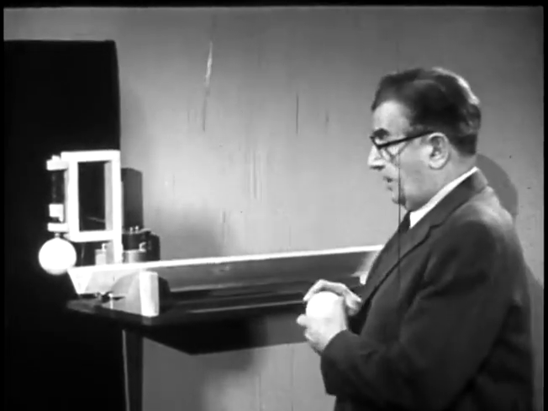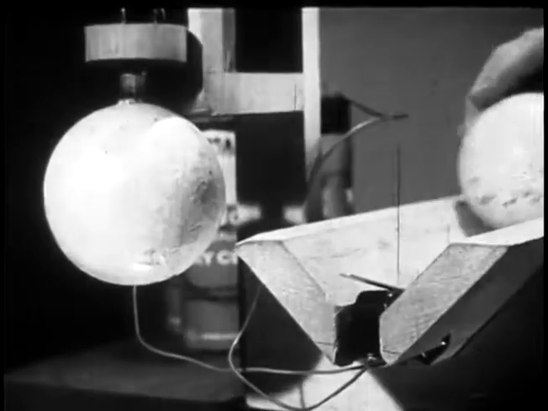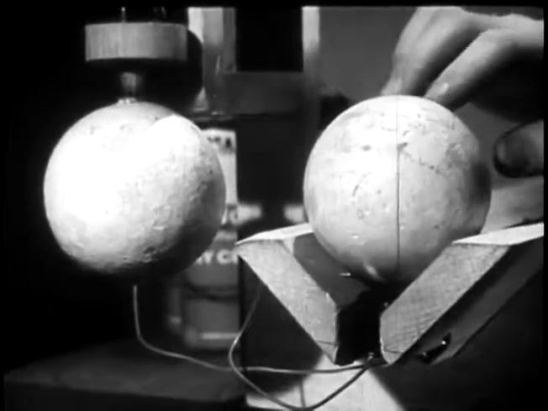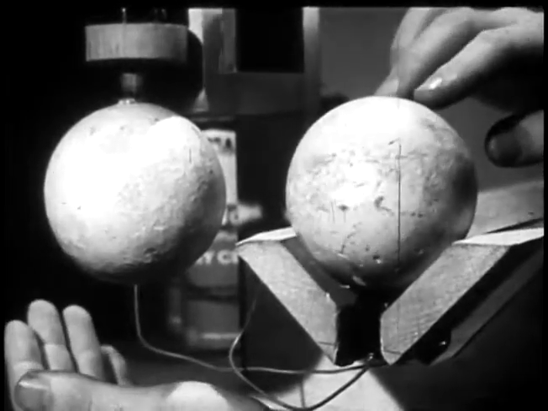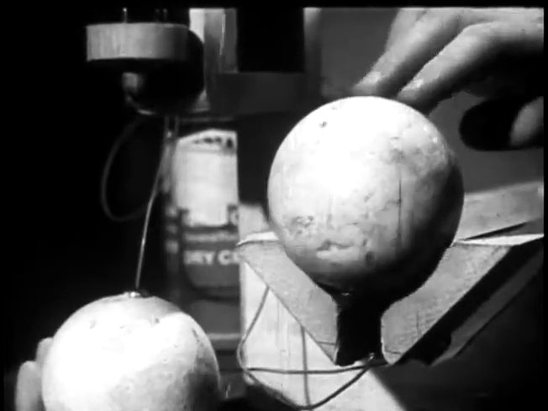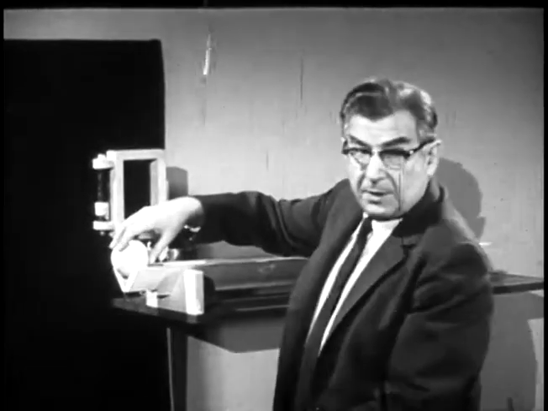Now, to make sure that they start at the same time, there is a switch here which will break the circuit holding the ball. And as you see, when this ball leaves the trough, just at the instant it starts falling, the other one falls. They start at the same height at the same time.